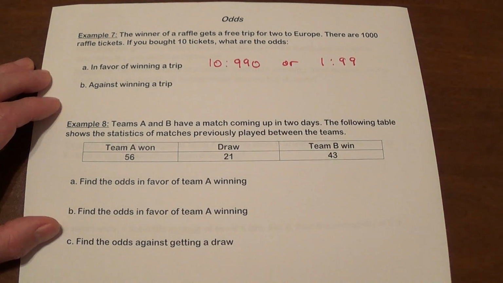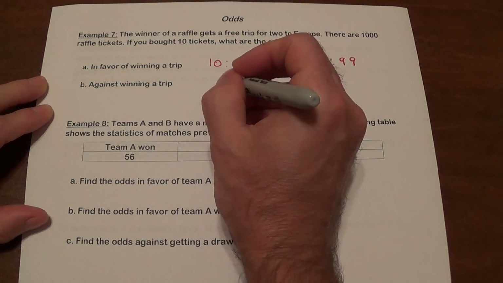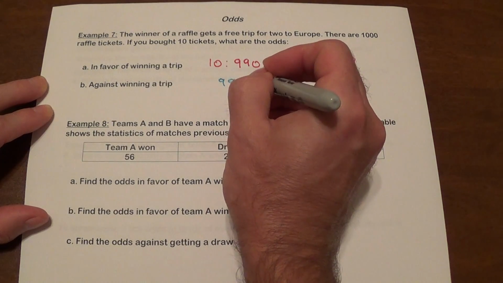What about the odds against winning a trip? Well, against winning a trip would be that same expression written backwards. So against winning a trip would be 99 to 1.